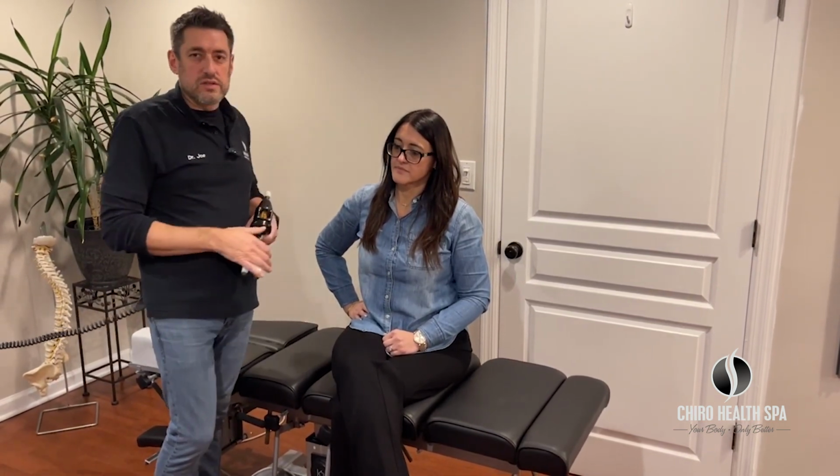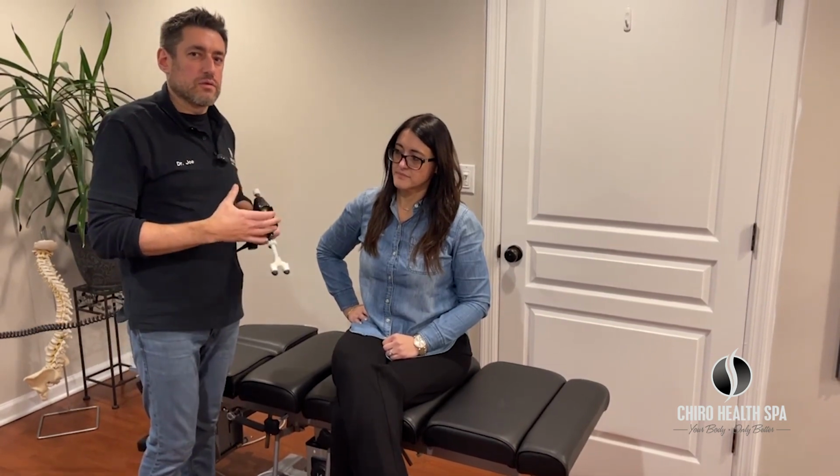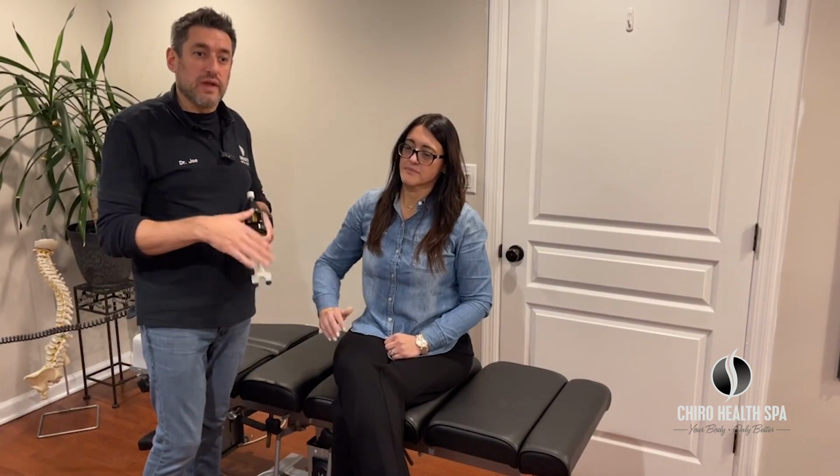So these are the different ways that we'll do this, and we'll try to use different manners of all kinds to try to make sure that that joint is the most stable, not only for the short term, but for the long term, all right? So that's how chiropractic can really help shoulder pain.